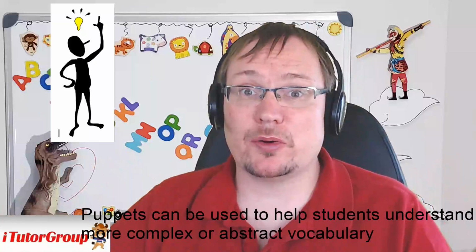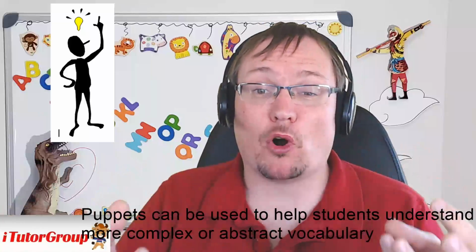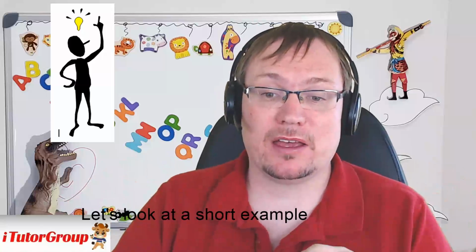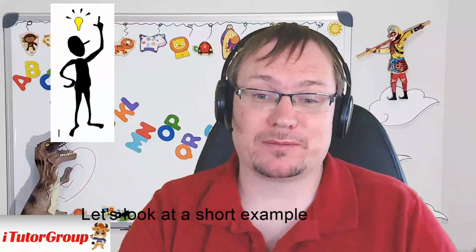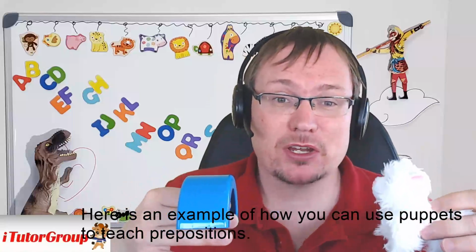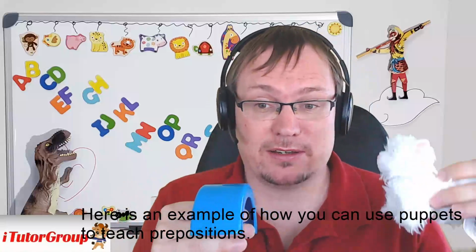Puppets can be used to help students understand more complex or abstract vocabulary. Let's look at a short example. Students often find prepositions challenging to learn. Here is an example of how you can use puppets to teach prepositions.